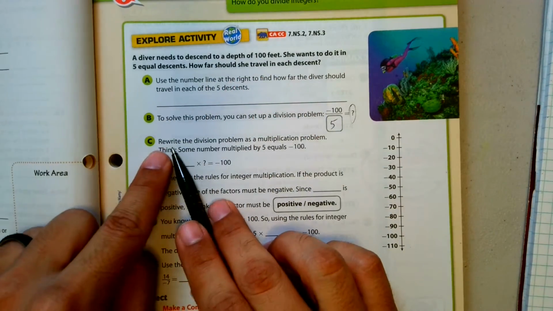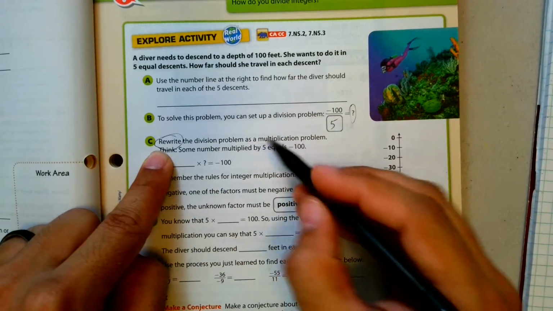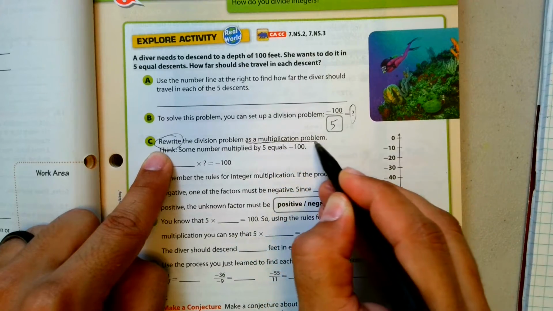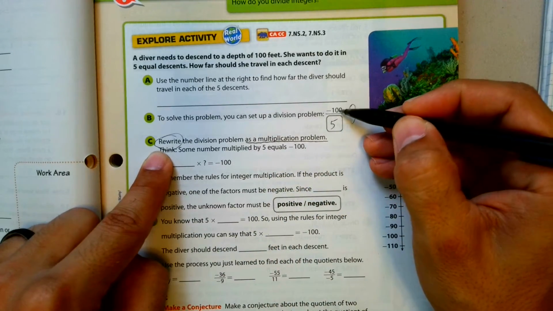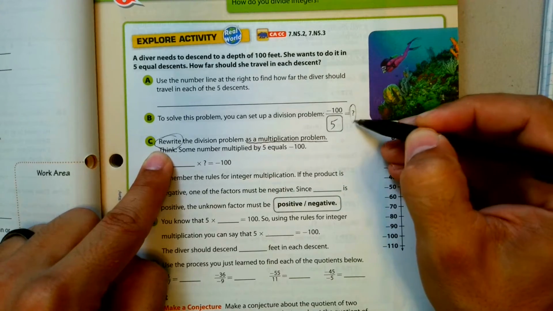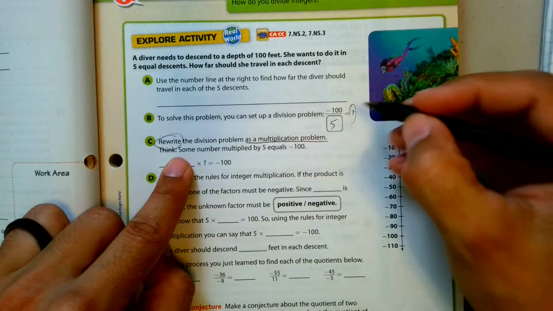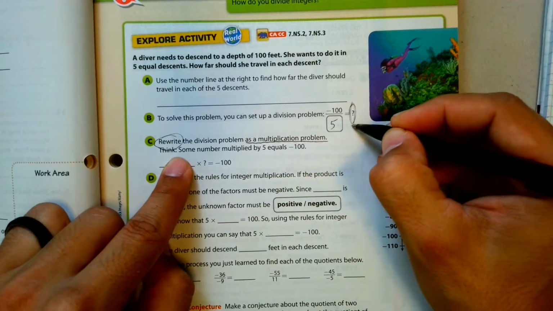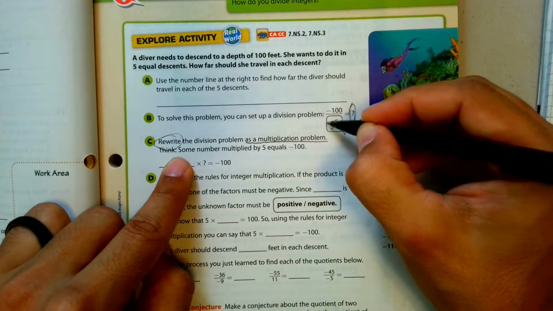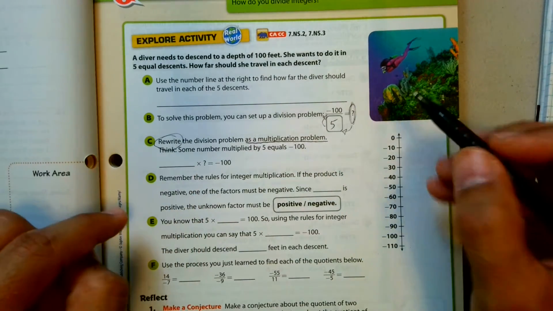So this person is going to rewrite the division problem as a multiplication problem. So instead of saying negative 100 divided by 5 is an answer, they're going to say what number multiplied times 5 is going to equal negative 100. So they're going to do it the other way.